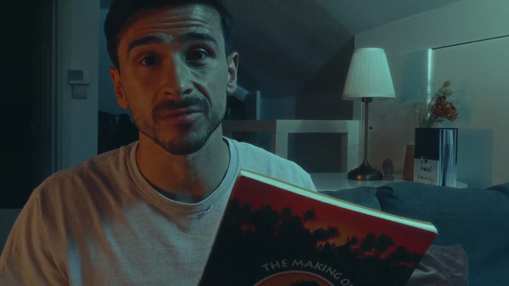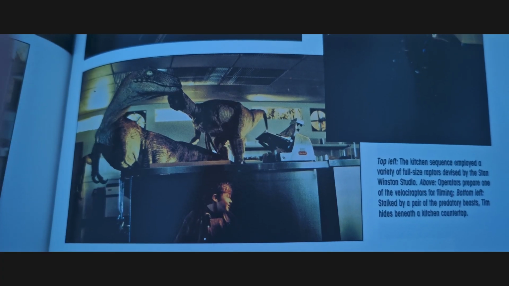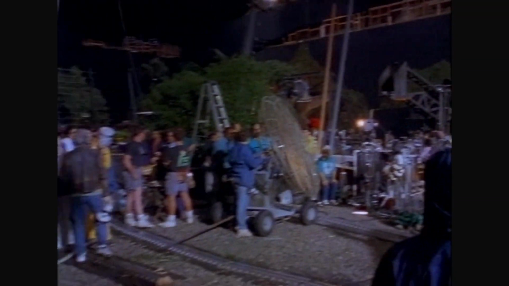A few years later, at a school book fair, I found this book, The Making of Jurassic Park, and it was completely mind-blowing. This book single-handedly got me into filmmaking. Especially the huge animatronic T-Rex. The size of that thing, I don't know how they pulled it off. It's remarkable. So of course I wanted to recreate a scene from this legendary film.